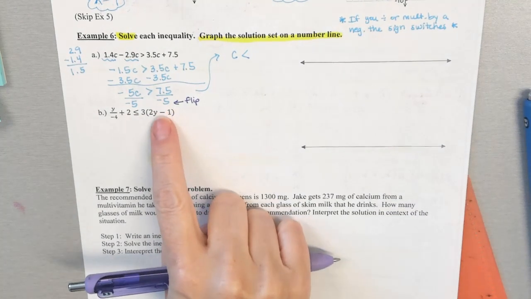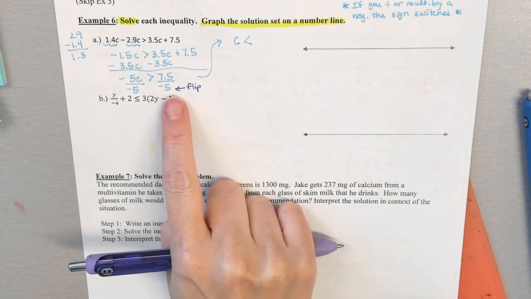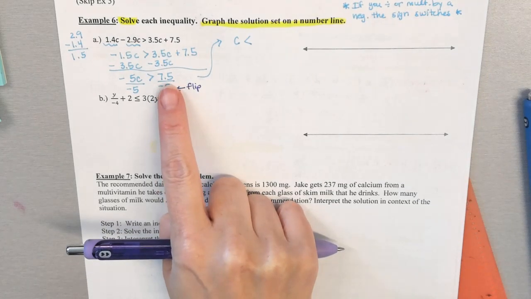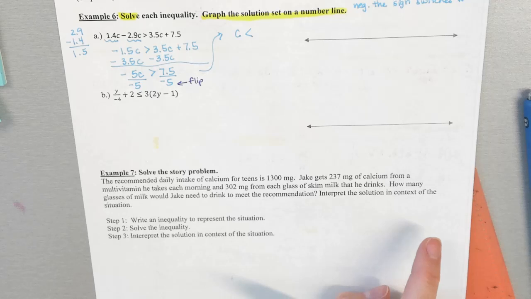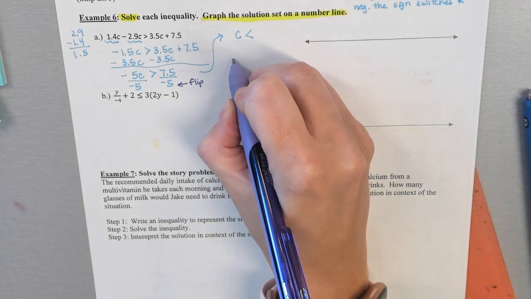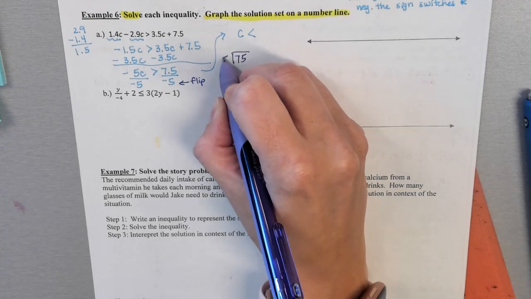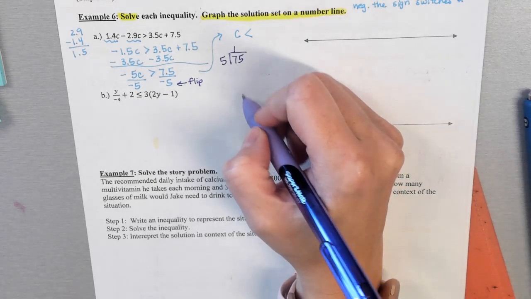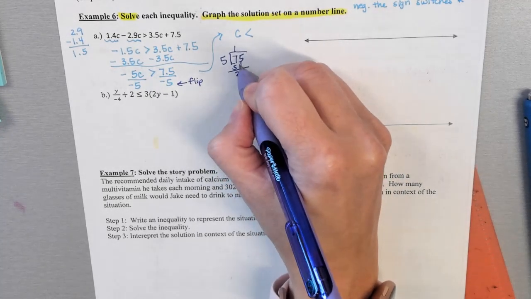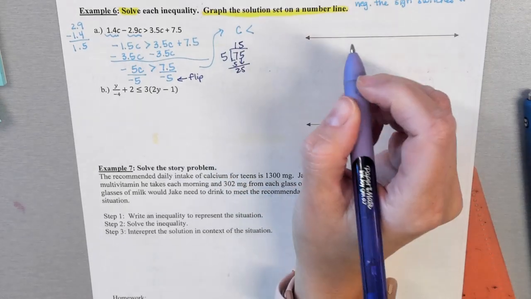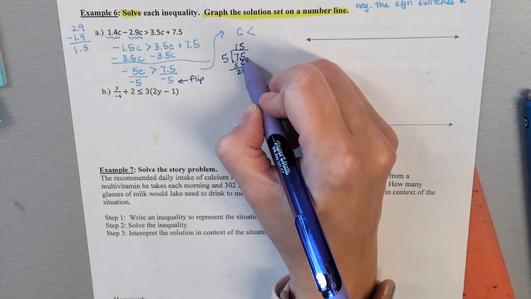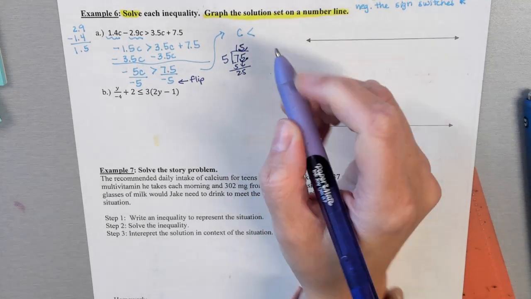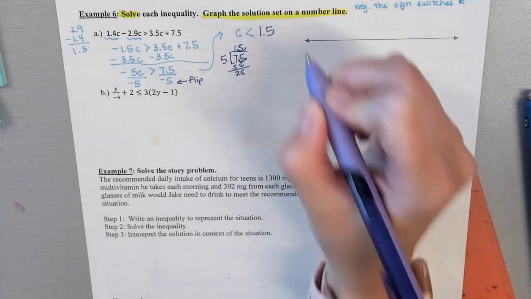Okay, now if you're doing this in your head, instead of thinking of the decimal, let's just do 75 divided by 5. What's 75 divided by 5? And if you aren't sure, you can just say, oh, it goes in there once, right? How many times does 5 go into 25? 15. So what you did is you moved the decimal over 1. You just got to move it back. So c is less than 1.5.